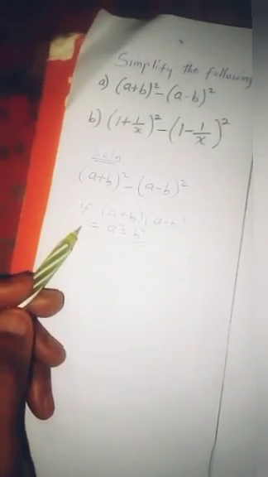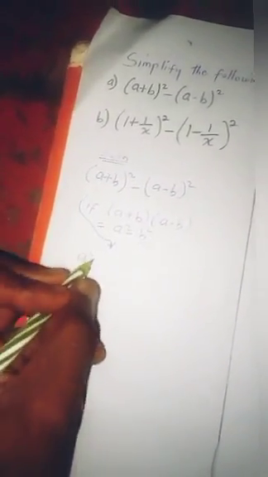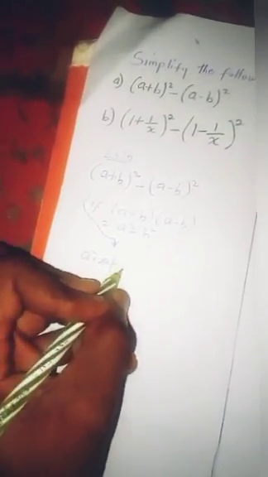So you can use two methods. One method is to expand by simplifying this. We say a times a is a squared, a times b is ab, times 2 is plus 2ab, plus b squared.